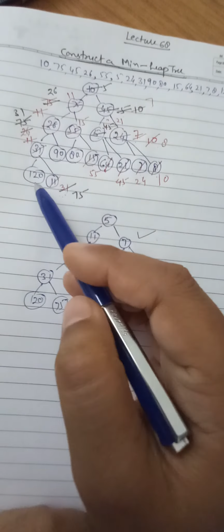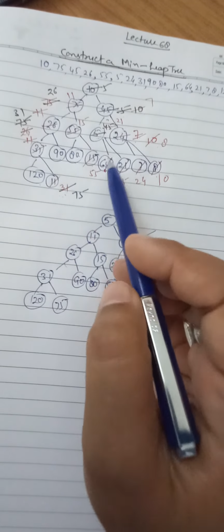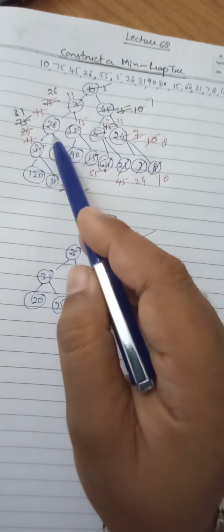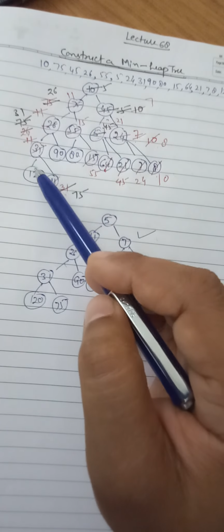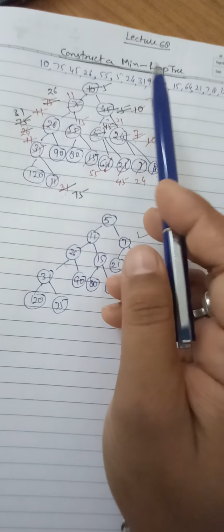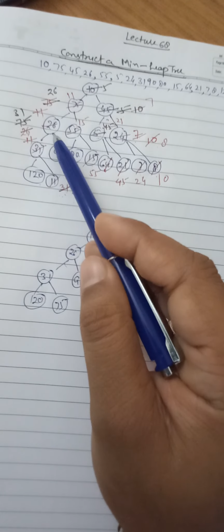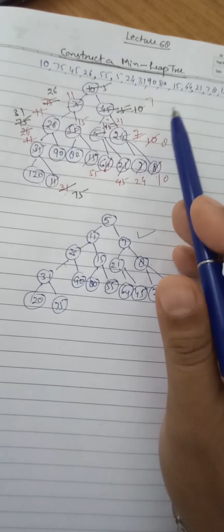So we have to cross check level by level. First we go to this level, then this level, then the next levels. And again we have to cross check that whatever changes we have made are correct or not, because in a min-heap the parent should have less value than the children. So this is the way of constructing a min-heap, by giving nodes.